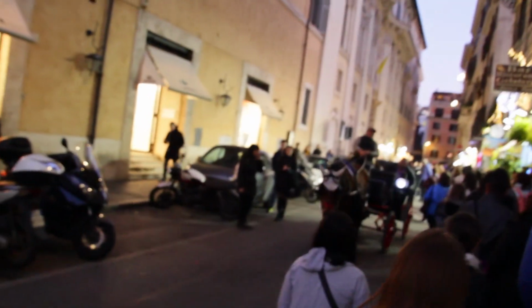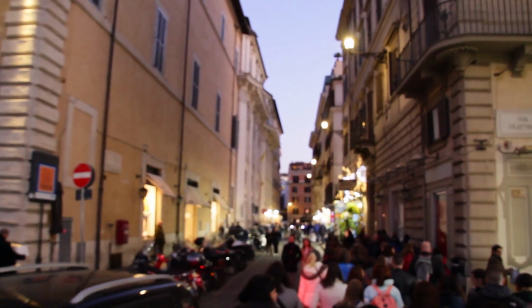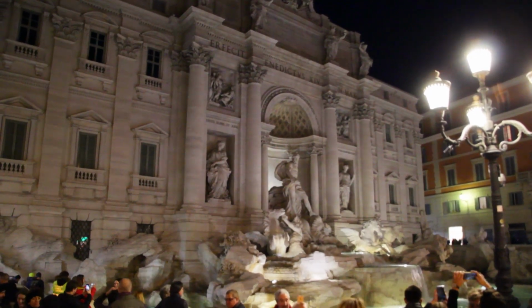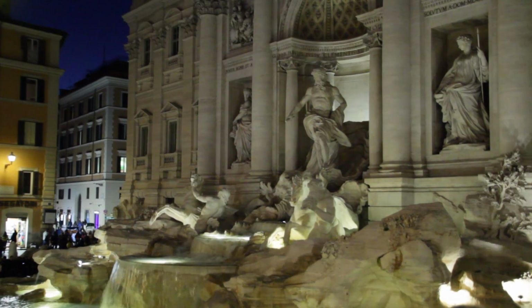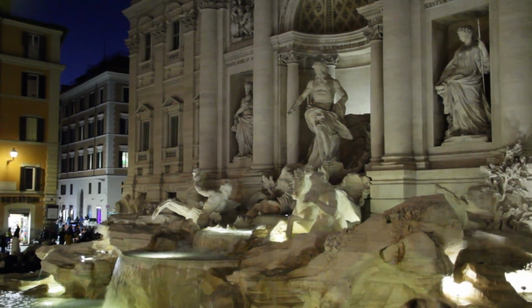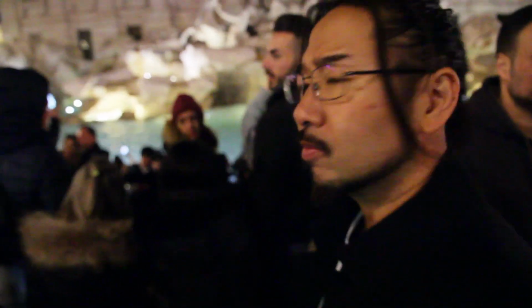Just 8 minutes walk away, or a quarter of a mile from the Spanish steps, is the Trevi Fountain. Standing at 86 feet high and 60 feet wide, the fountain sits at the juncture of three roads, and hence the name Trevi. Now that's a fountain.